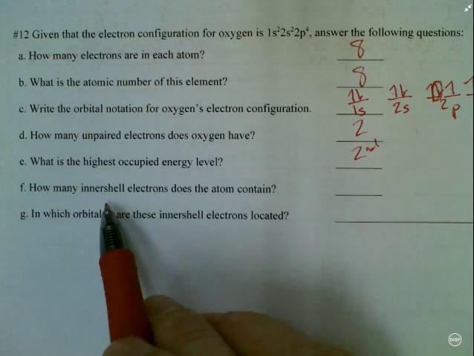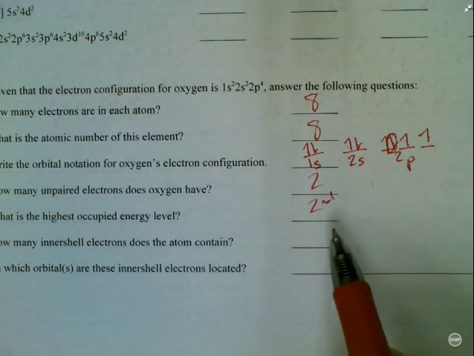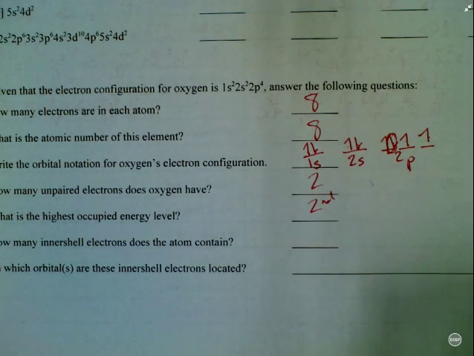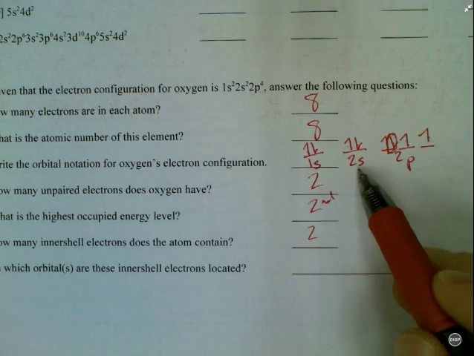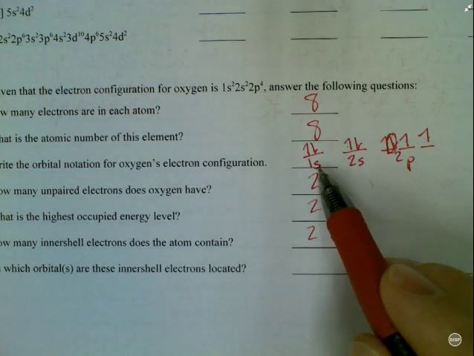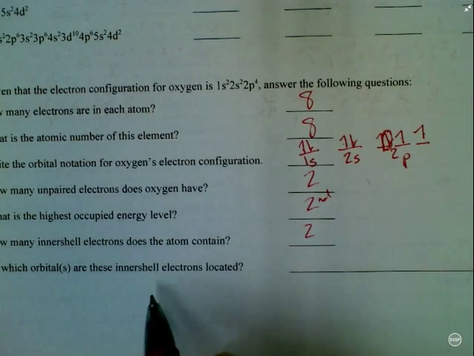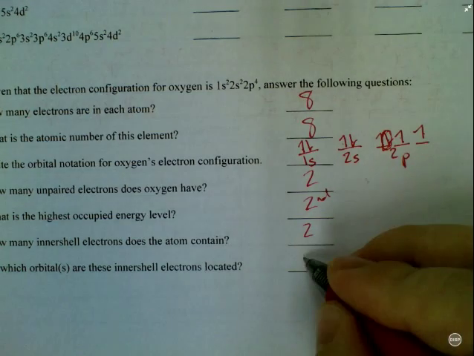All right, how many inner shell electrons does the atom contain? Inner shell. 2. It has 2 because the 2s and the 2p are both in the second row. That's the highest energy level, so 2s and 2p are both the highest energy level. The inner shell electrons are anything underneath that. The only thing we have underneath that is the 1s, so we only have 2 in there. All right, and in which orbitals are these inner shell electrons located? The 1s.